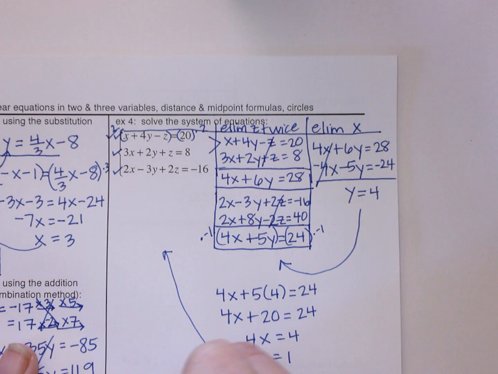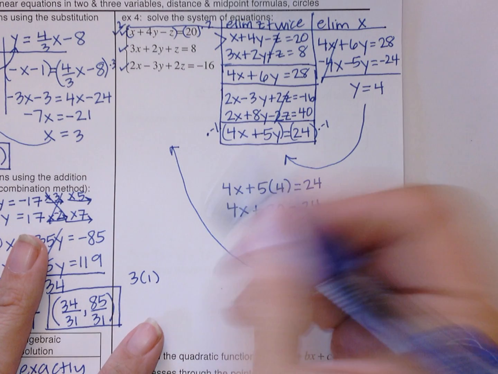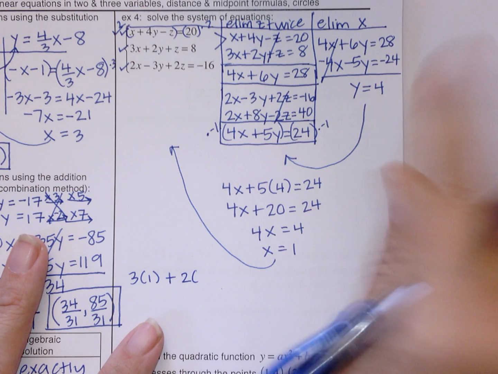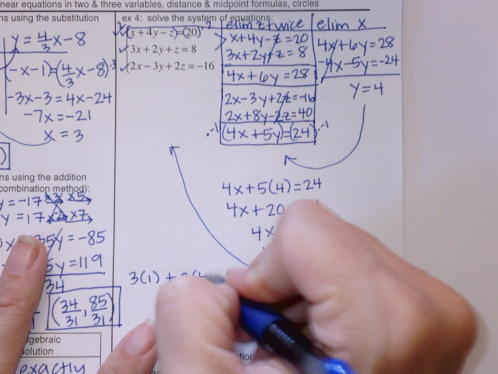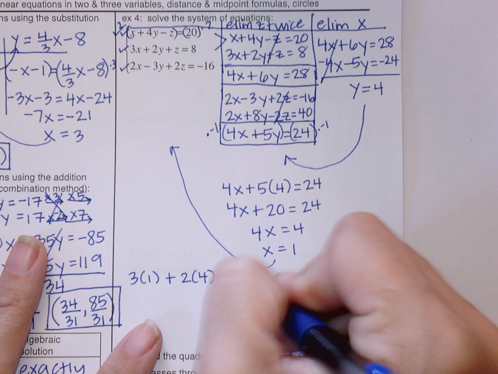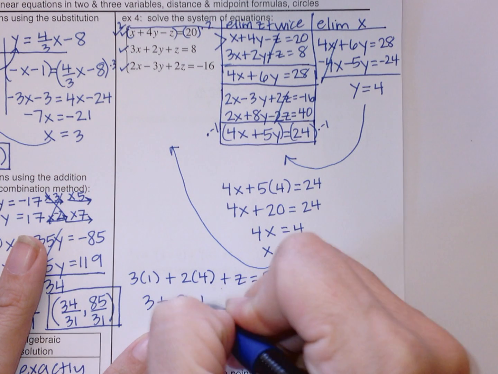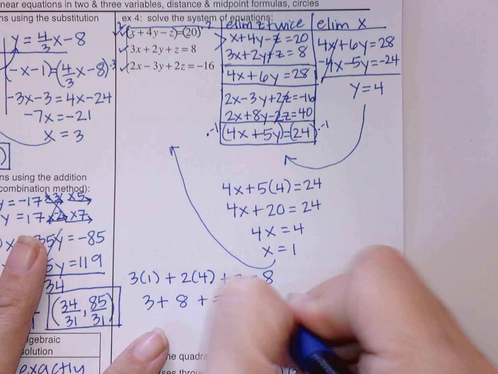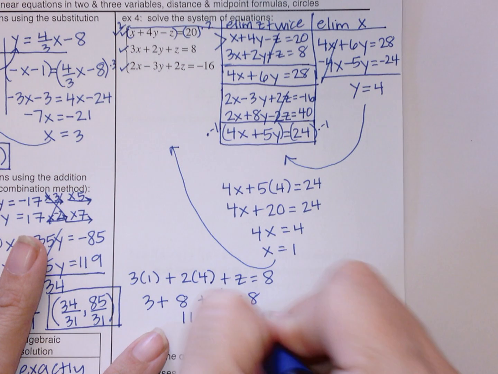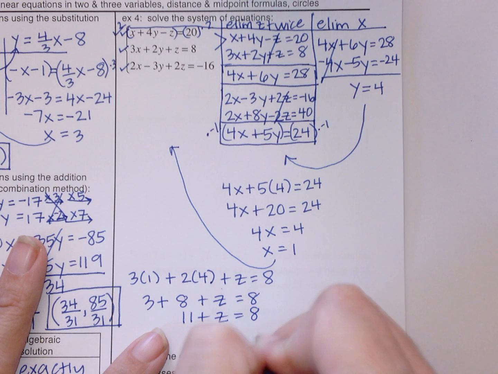So 3 times 1, the 1 is coming from right here, plus 2 times 4, which is coming from where we solved that, plus z equals 8. Combine like terms on one side. So first I'm going to multiply. I get 11 plus z equals 8, so z equals -3.